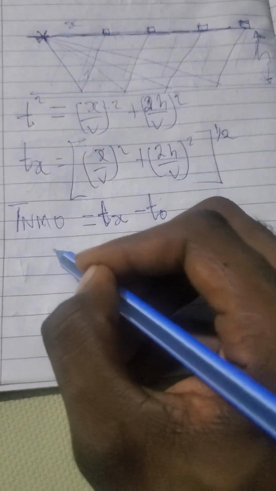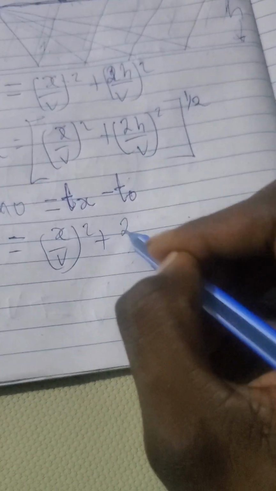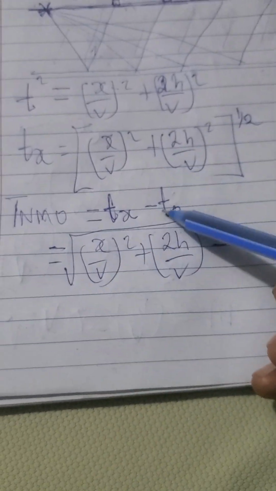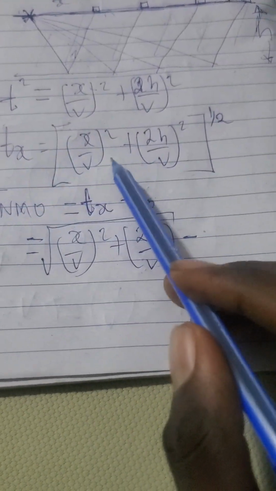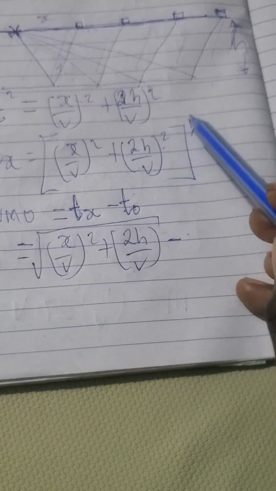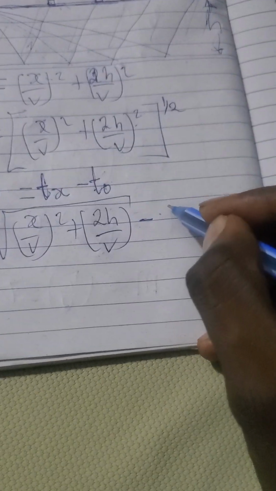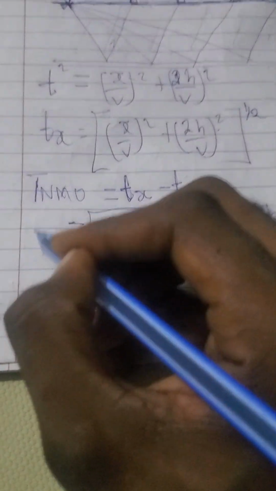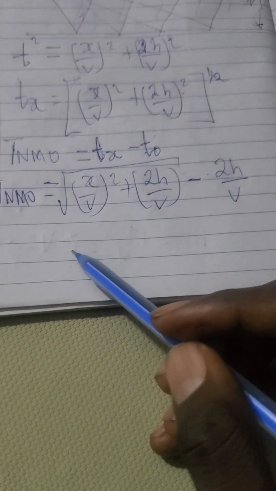And this can simply be given as x over v squared plus 2h over v squared, all raised to 1/2, minus t0. At x equal to 0, t0 will be given as 2h over v squared, raised to 1/2, which is 2h over v. If you subtract, you get the expression for the normal moveout up to this point.